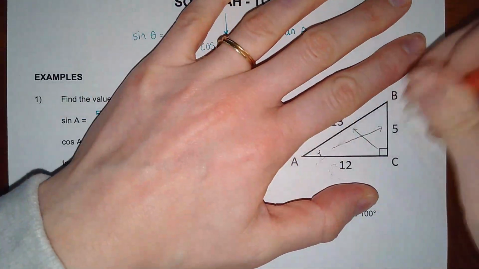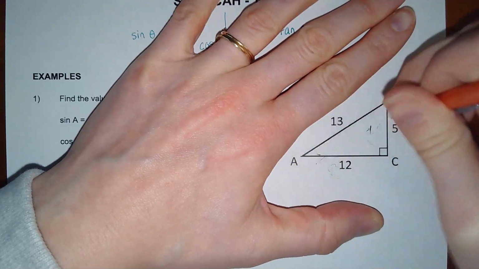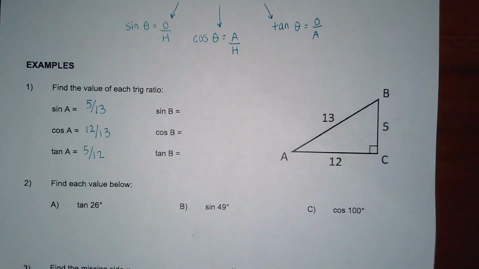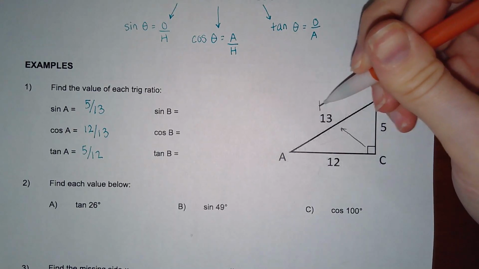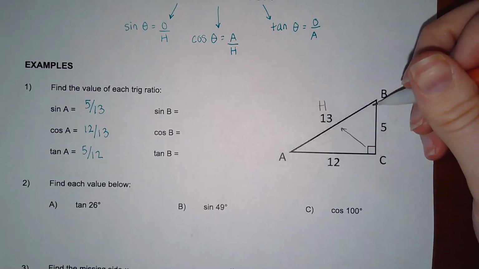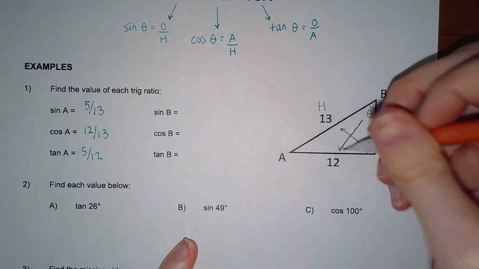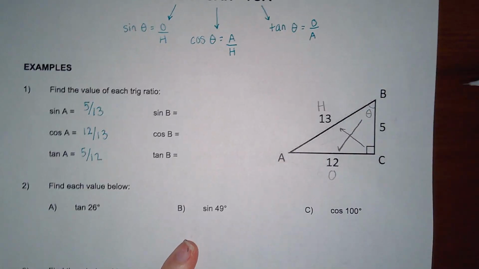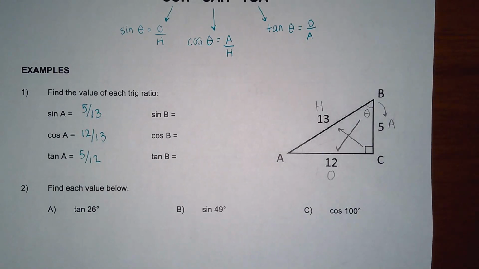We'll take a look at the same thing, but now we'll look at angle B. So I'm just going to erase this to start over from angle B. I didn't really need to erase my hypotenuse because my hypotenuse doesn't change. Again, that's still the longest side. Now if I'm looking at angle B as theta, my opposite side is across from angle B. So 12 becomes the opposite side. And then adjacent is next to, so 5 would be adjacent.